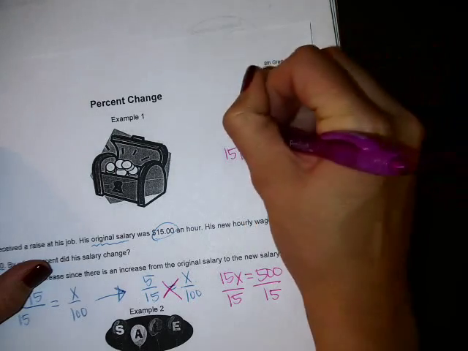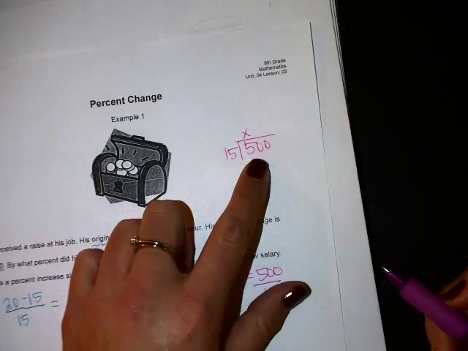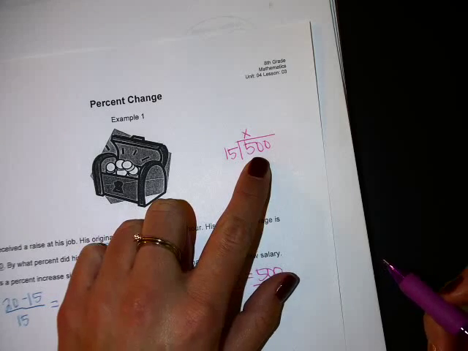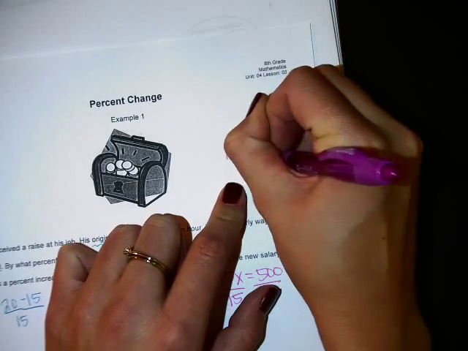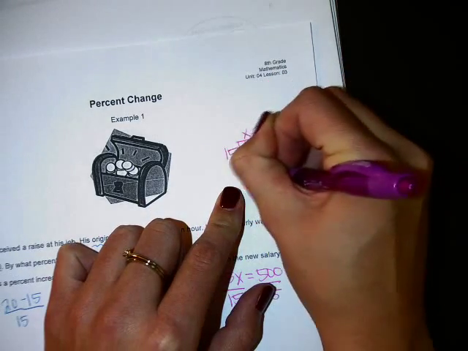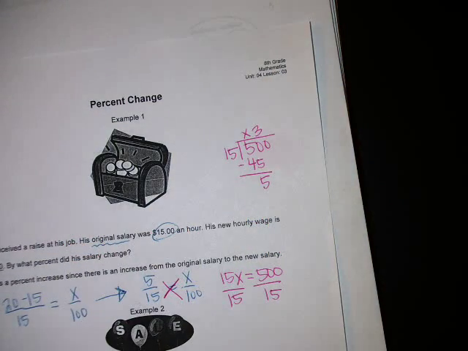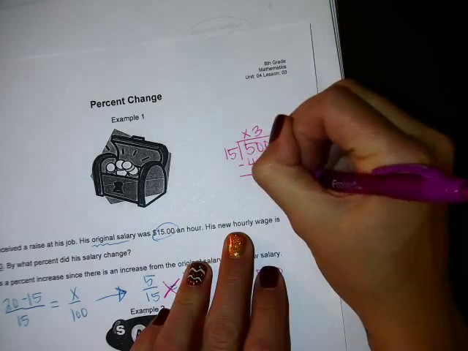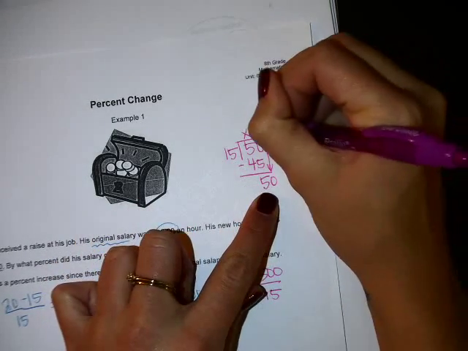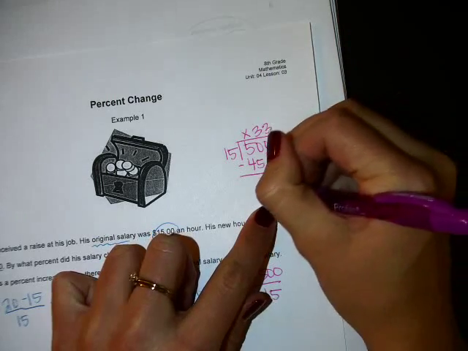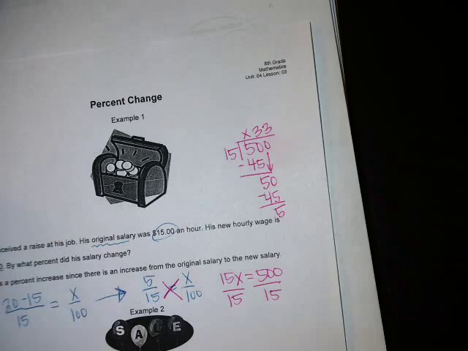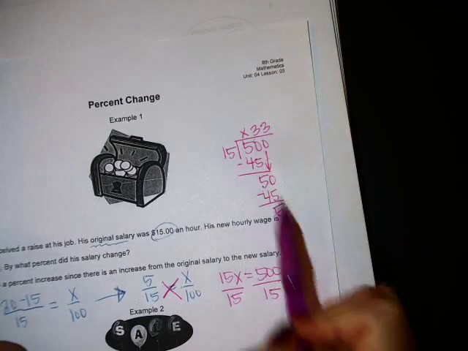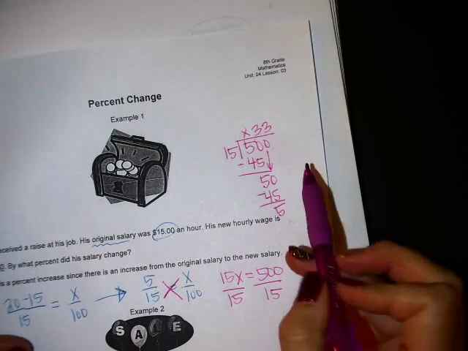Okay? 15 can't go into 5, but it can go into 50. Okay? 15 times 3 gives me 45 with the remainder of 5. Okay? Drop down this 0. 15 can go into 50 again 3 times. 15 times 3 is 45. Remainder of 5. Okay, right here I've got two options. I can add a fraction or I could add a decimal and keep going.